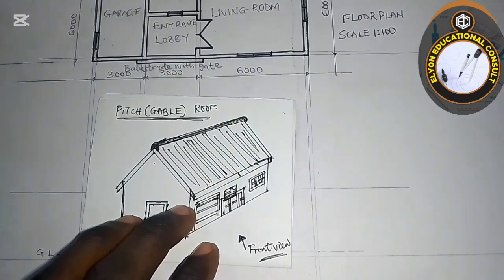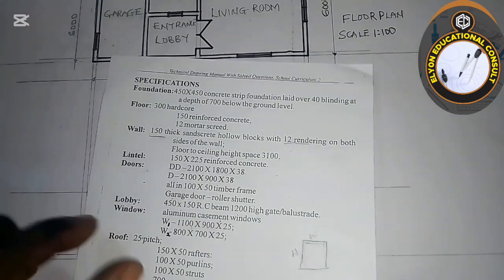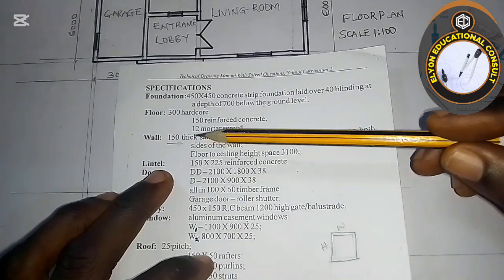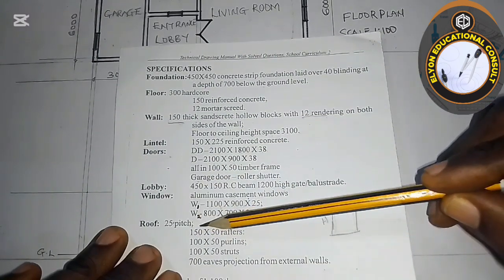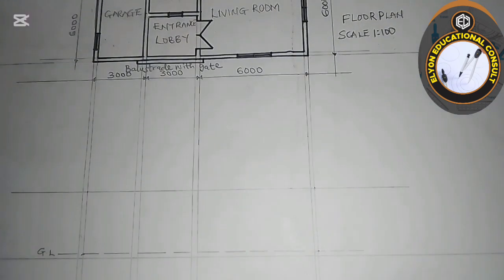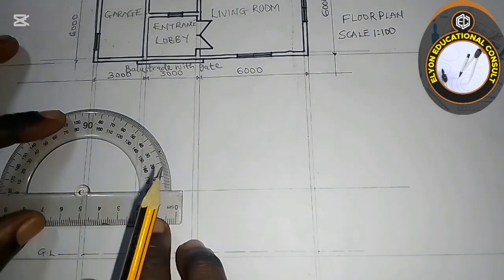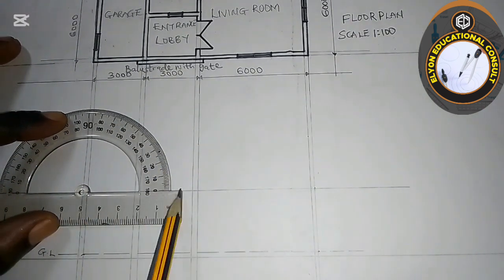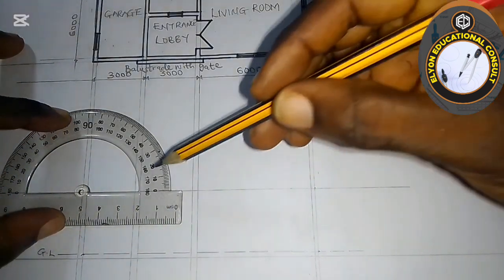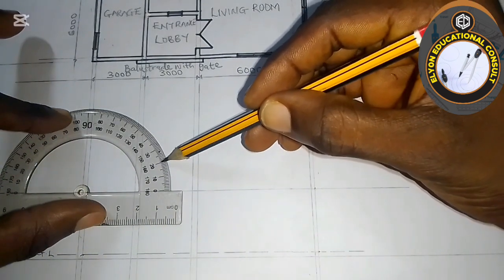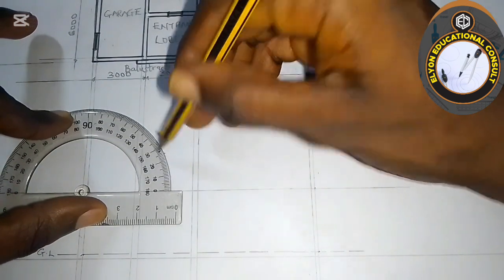So that is determined by the angle given to us. The angle given to us here is 25-degree pitch, 25-degree pitch roof, as you can see here. So how do I determine that? I will take my protractor, use my protractor for that. So I'll fix it this way, such that this place is in alignment with this 0. Then I will read 25. This is 10, this is 20, this is 25. So this is 25. So how do I draw that?